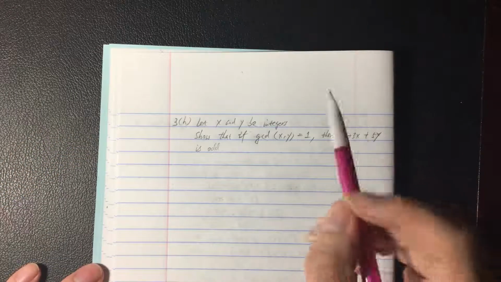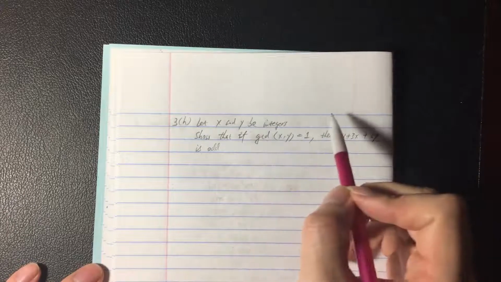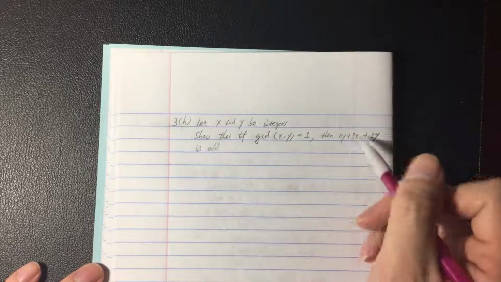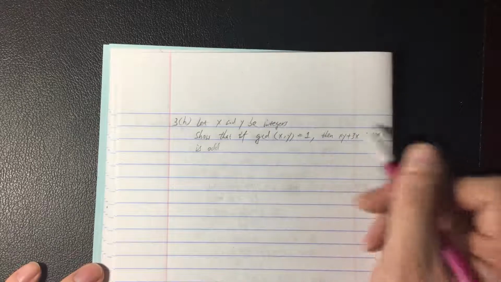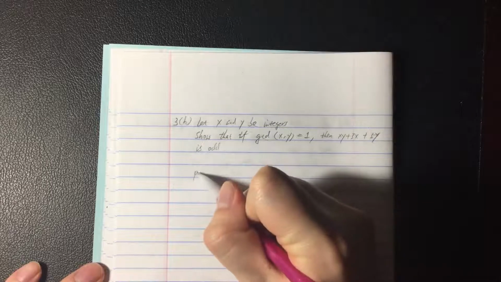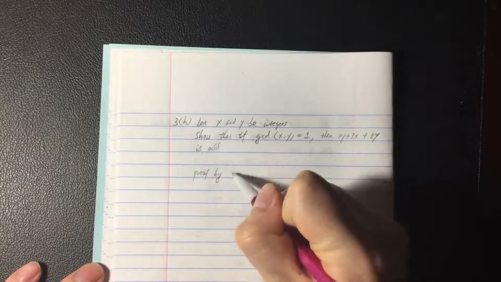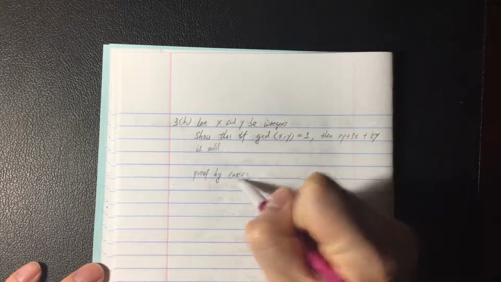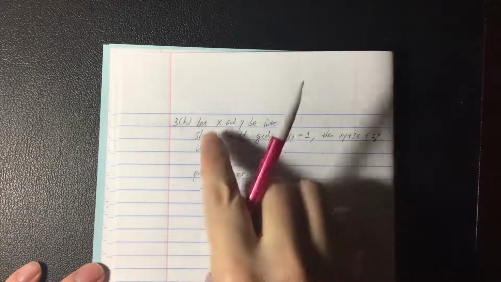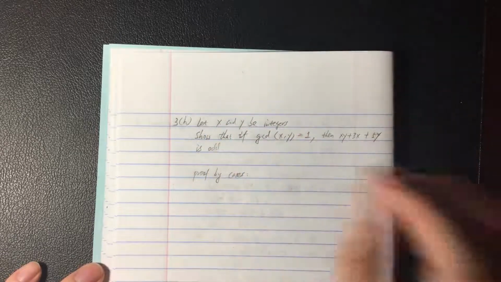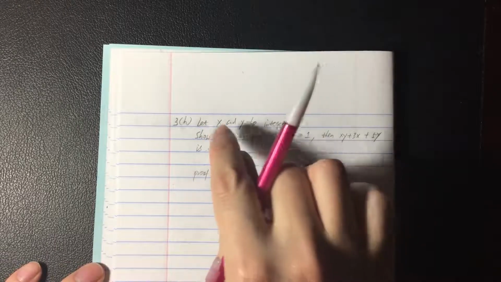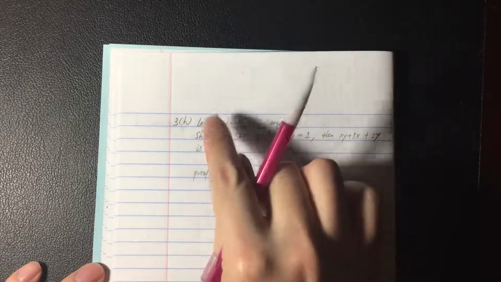Number 3, part H. Let x and y be integers. Show that if the GCD of x and y is 1, then the expression xy plus 3x plus 5y must be odd. For this problem, we can try to prove by cases. We know in general for integers, an integer could be either even or odd. If there are 2 integers, there will be 4 cases. They are either x and y both even, both odd, or x is even and y is odd, or x is odd and y is even.